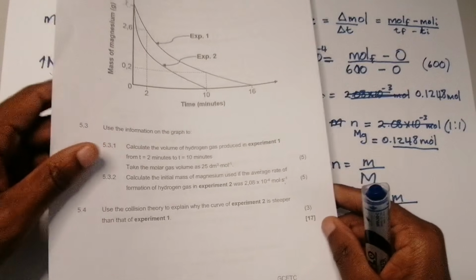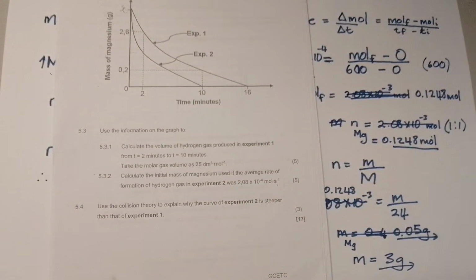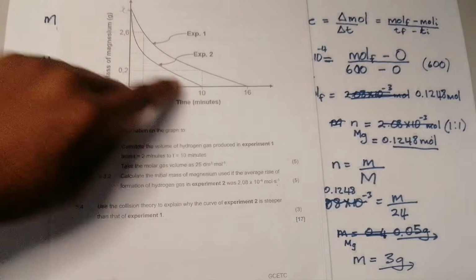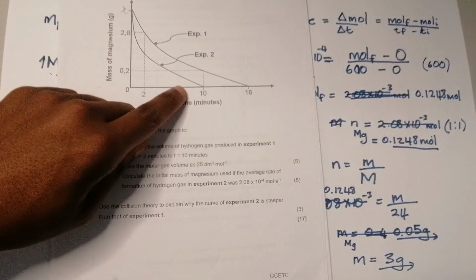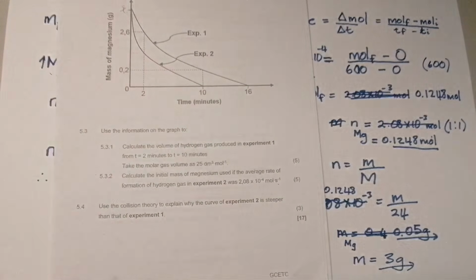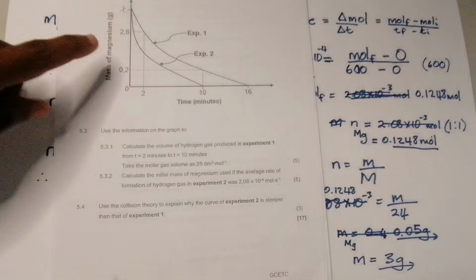The last thing that they ask us, they say use the collision theory to explain why the curve in experiment 2 is steeper than that of experiment 1. So they want us to explain why the rate of reaction in experiment 2 was much higher than that of experiment 1. So what are we going to say? We say an increase in the state of division.